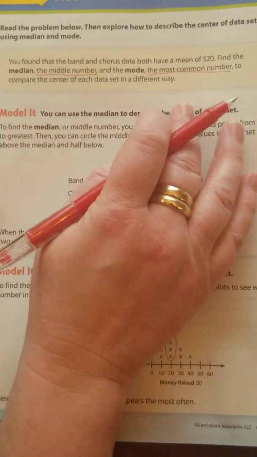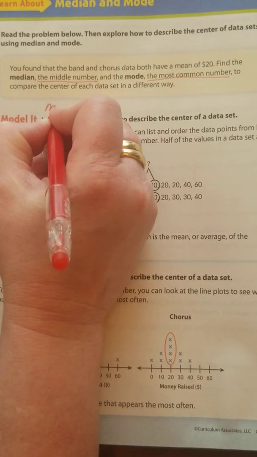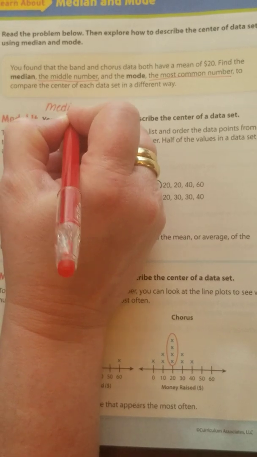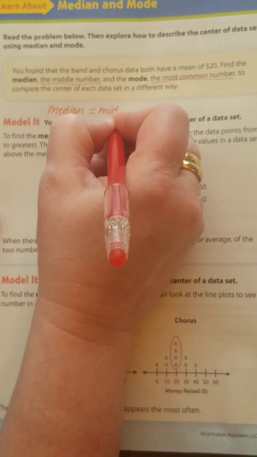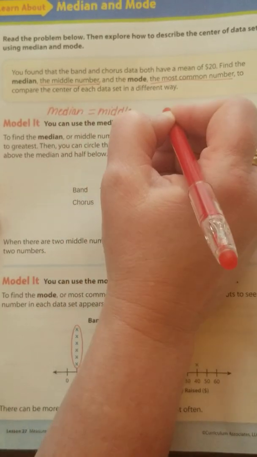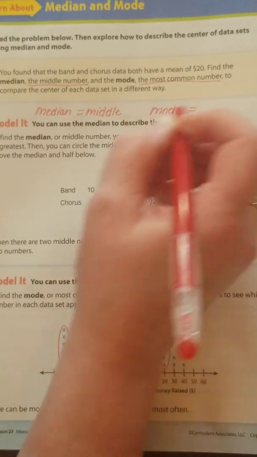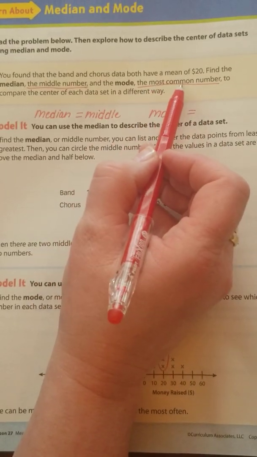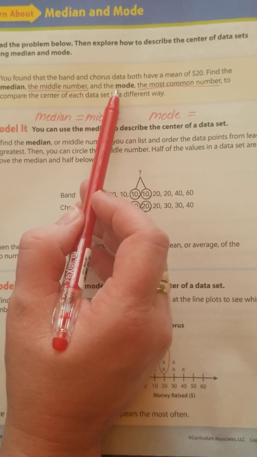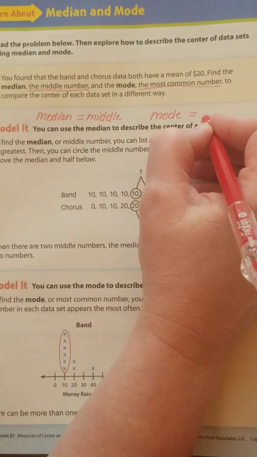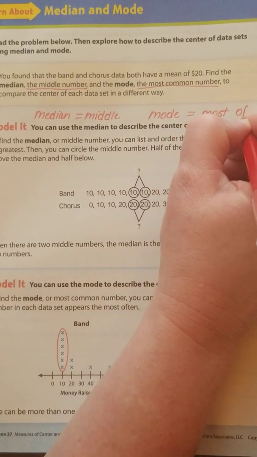I'm just going to make myself a couple of notes here. I think it'd be helpful for you to do it too. The way I remember it is median means middle, and mode, they say mode means most common. But the way I look at it is I look at these two letters in mode, M-O, and it reminds me of most often. So hopefully that'll help you.